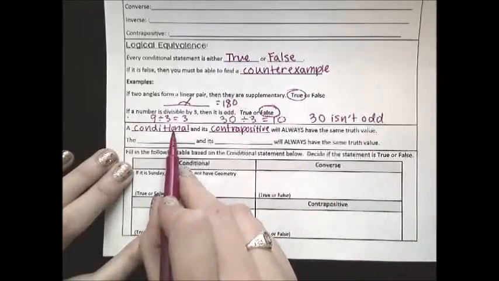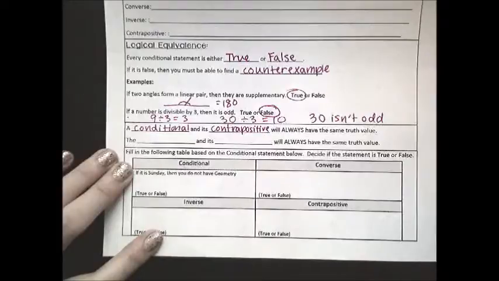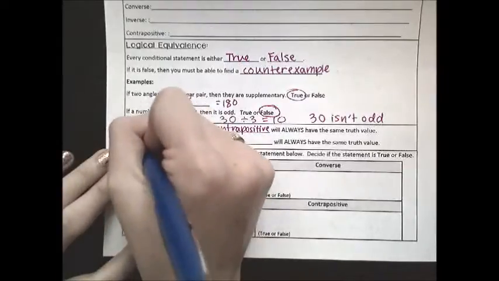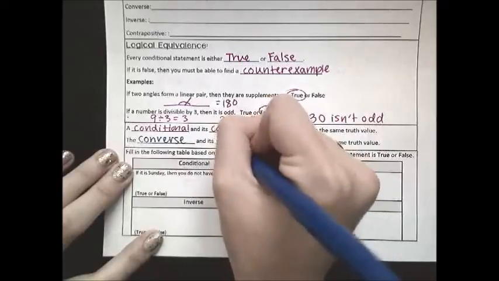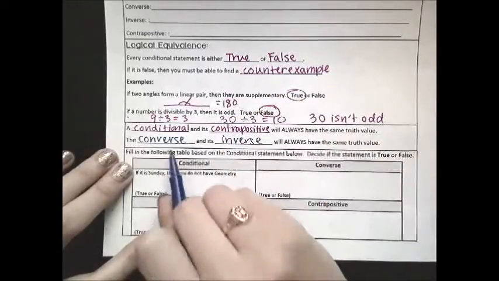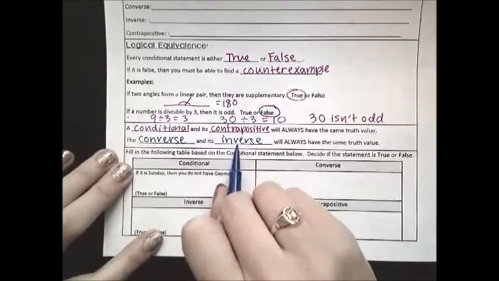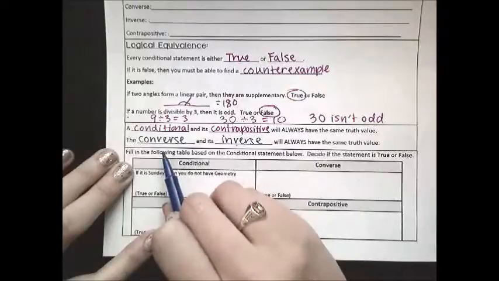So if a conditional is true, its contrapositive is true. Similarly, the converse and its inverse will always have the same truth value. So if a converse is true, the inverse is true. If the inverse is false, the converse is false.